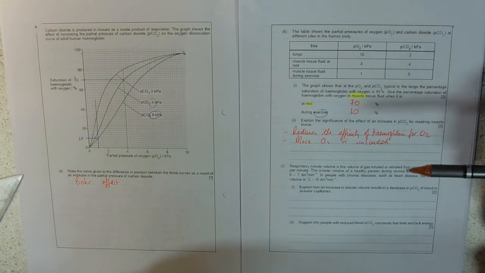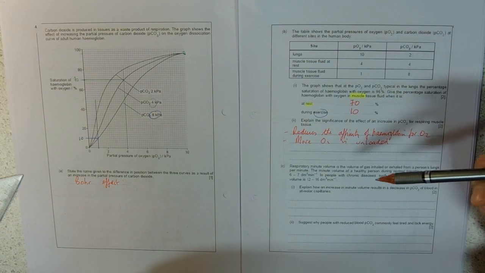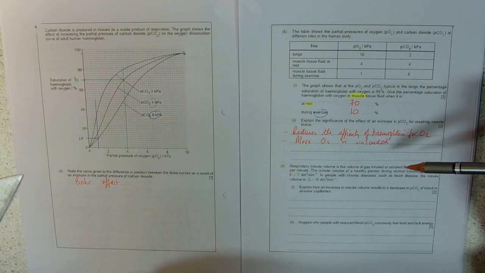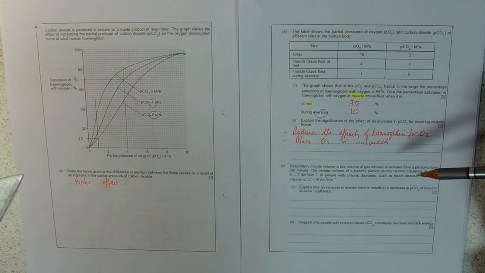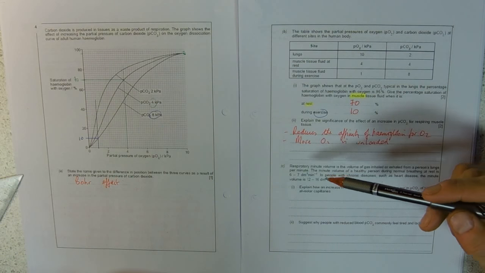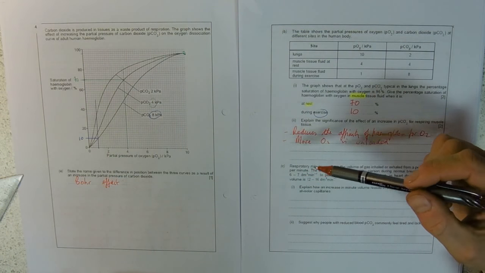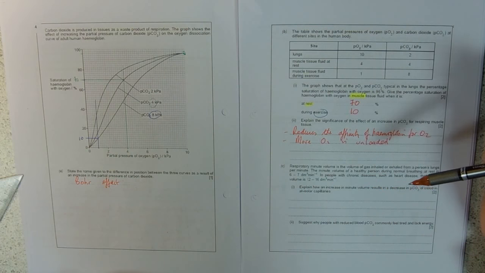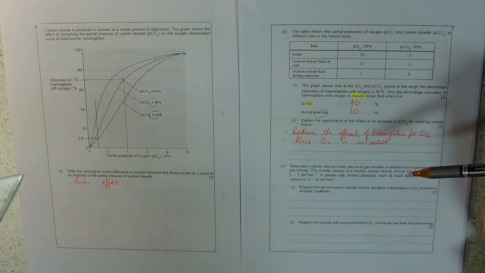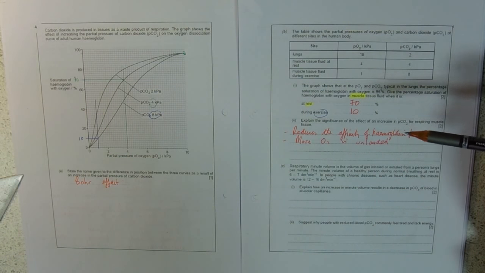Part C, respiratory minute volume. So we haven't met this, but it tells us what it is. It's the volume of gas inhaled or exhaled per minute. And a healthy person, 6 to 7 dm cubed, that's litres a minute. And people with diseases such as heart disease, that goes up, so they're breathing more volume of air. That's what it's telling you.